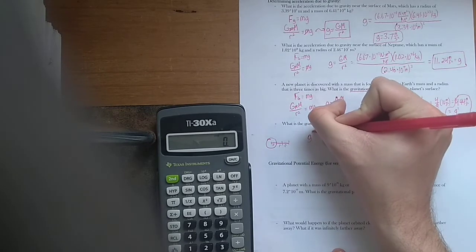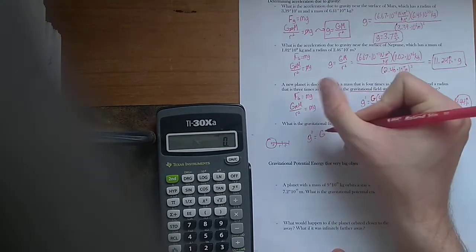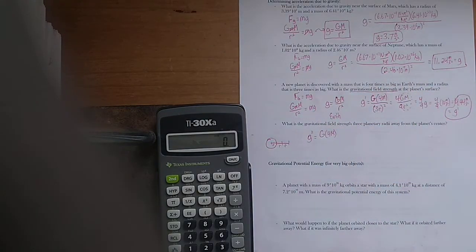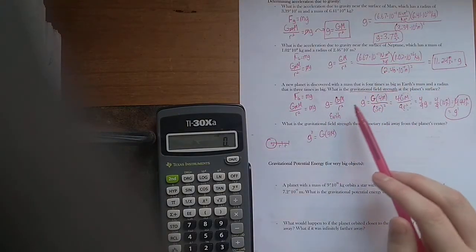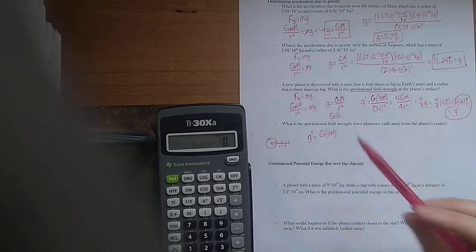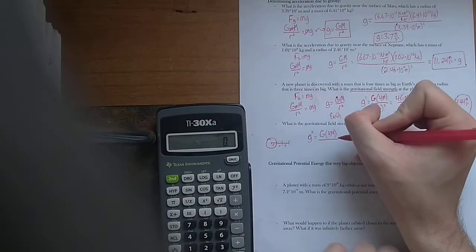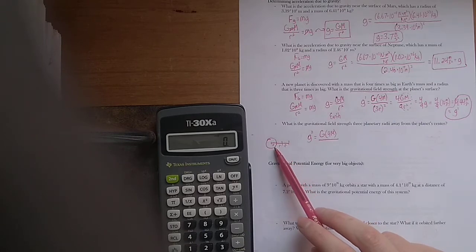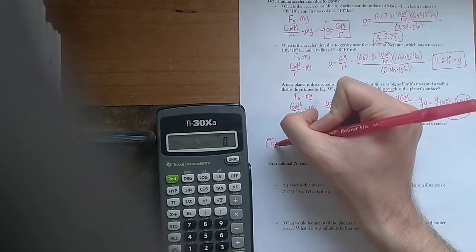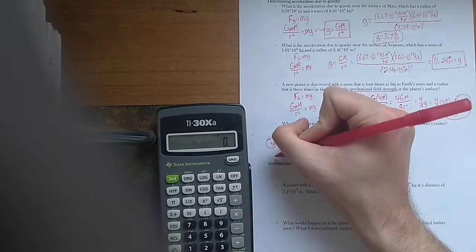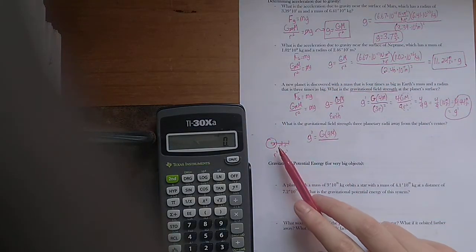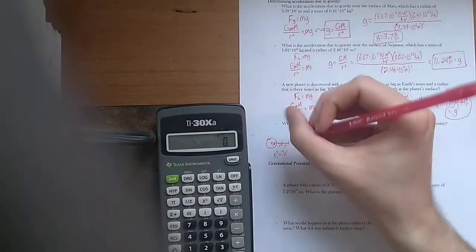So that means g double prime is going to be G, still 4M. Oh, by the way, since this is the same problem, we'll just go right to our equation. G 4M, and in this case, remember, this R double prime is 3 R primes. It's 3 planetary radii. But that planetary radius itself was 3 times as much as Earth's.